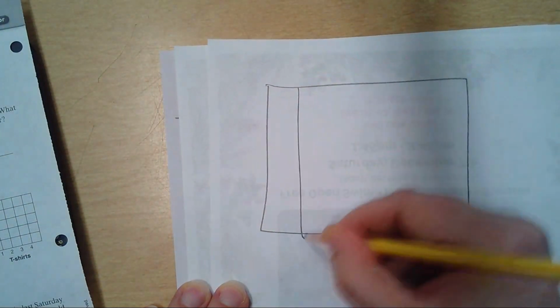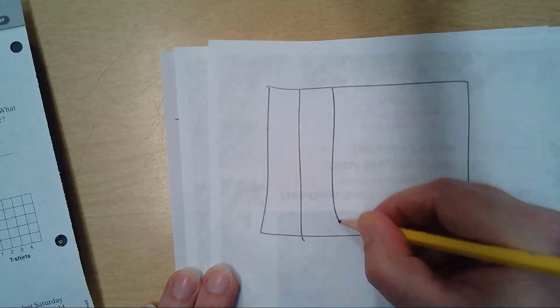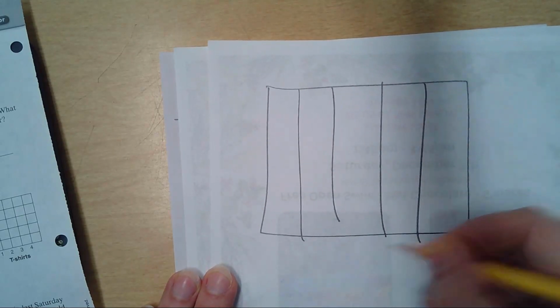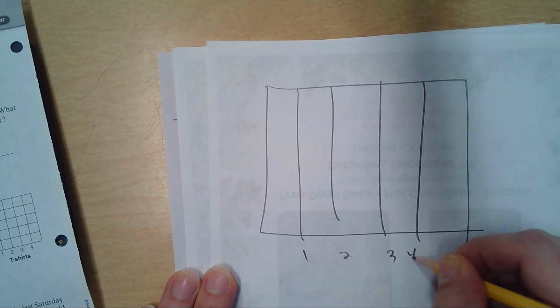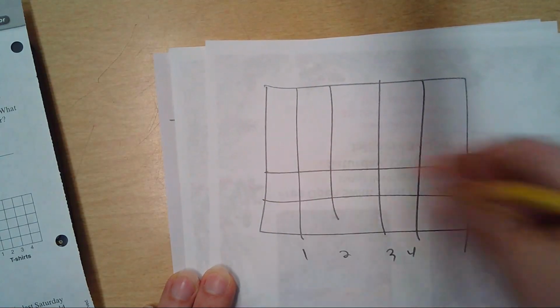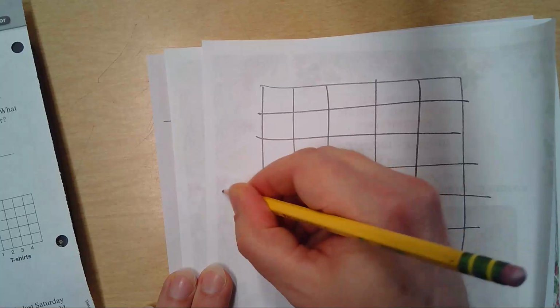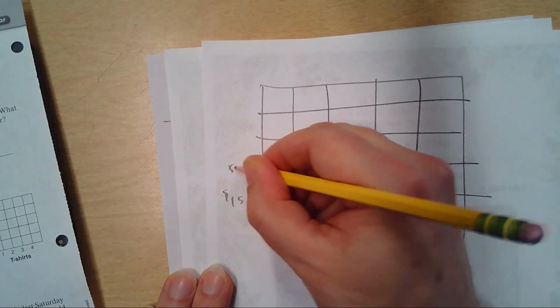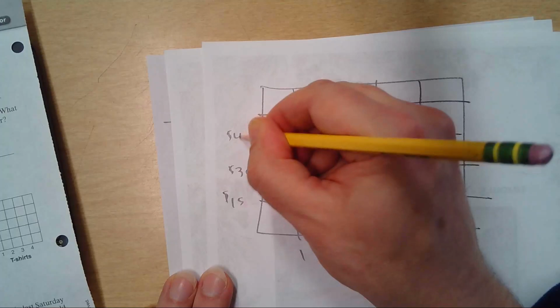So what they want us to do here is they give us this nifty little graph. 1, 2, 3, 4, 1, 2, 3, 4. And again, is mine drawn perfectly to scale? No, it is not.